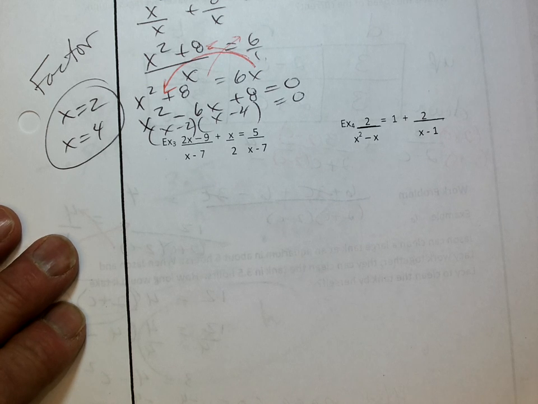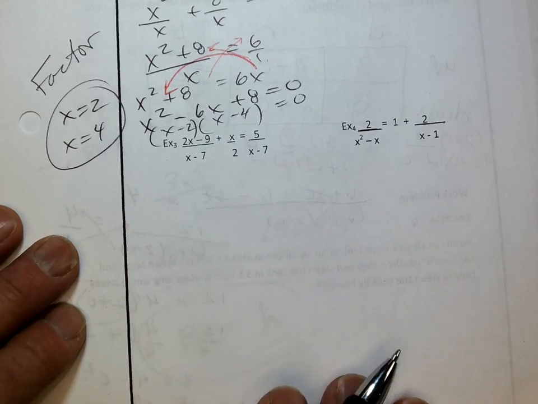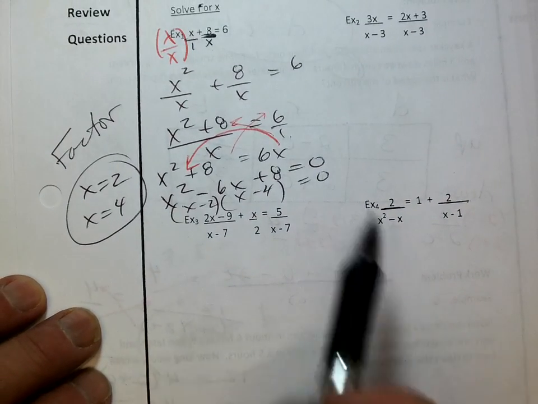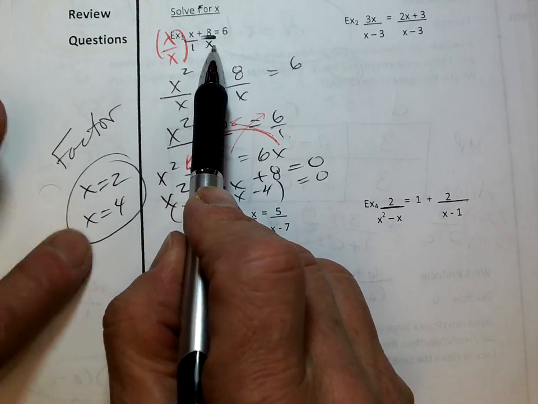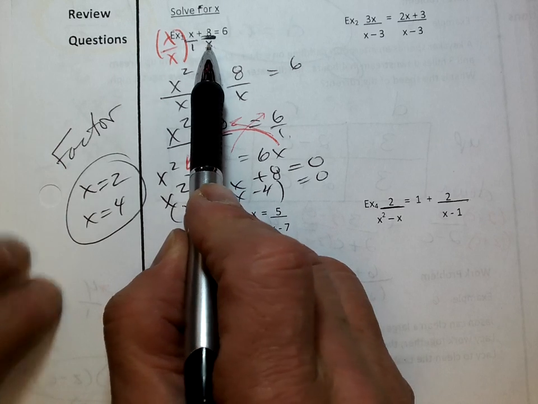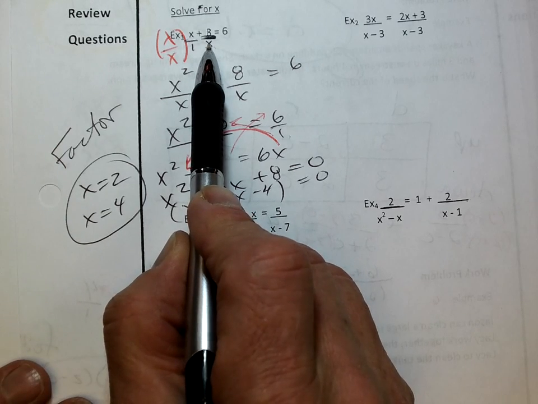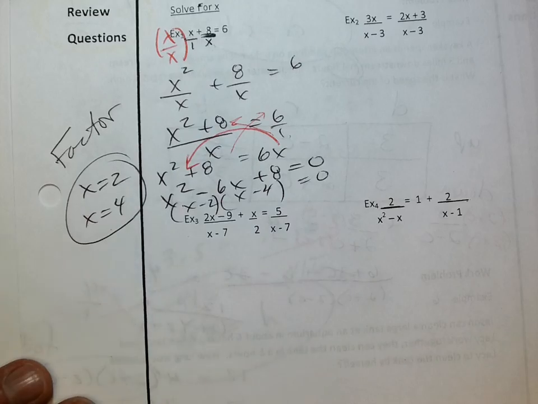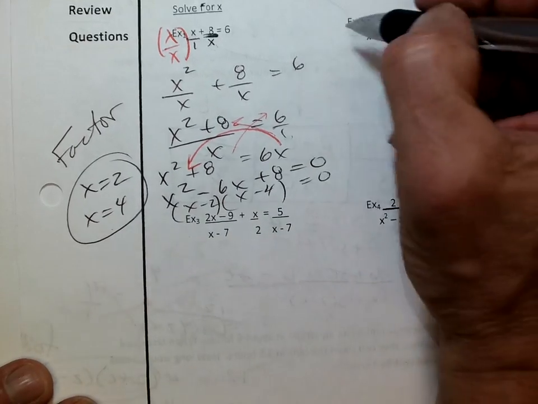Sometimes you have to throw answers away because you make Cookie Monster sad. These answers are great. But if I go back to my original problem, if one of my answers was 0, I'd be in trouble. If x were 0 in my original problem, I'd be in trouble, right? Because Cookie Monster would be sad, it'd be divided by 0. But these answers work, okay? All right.